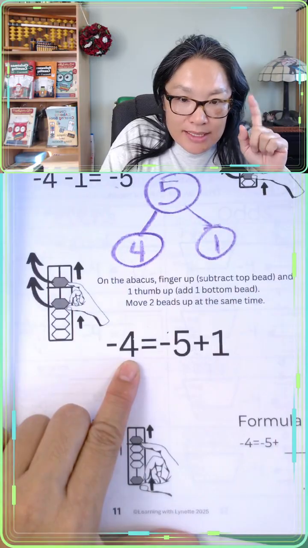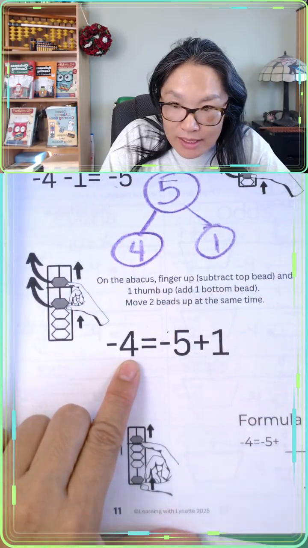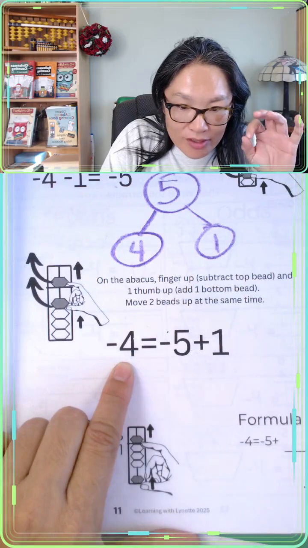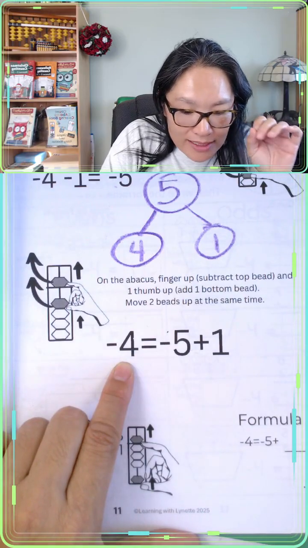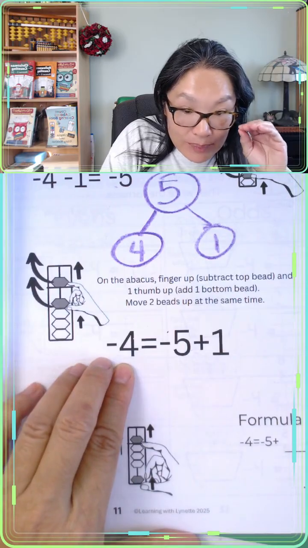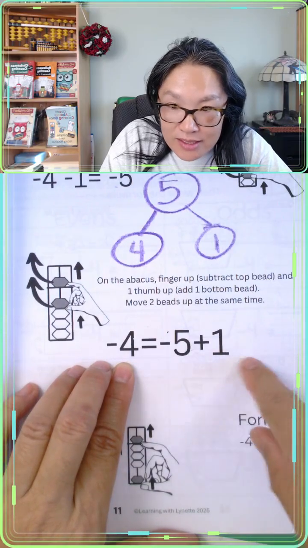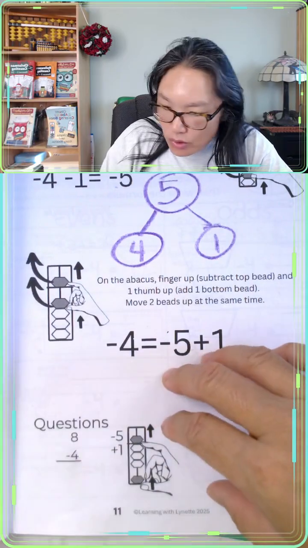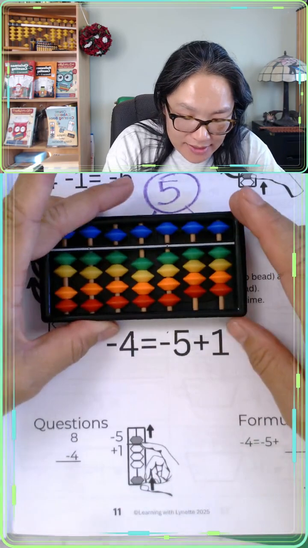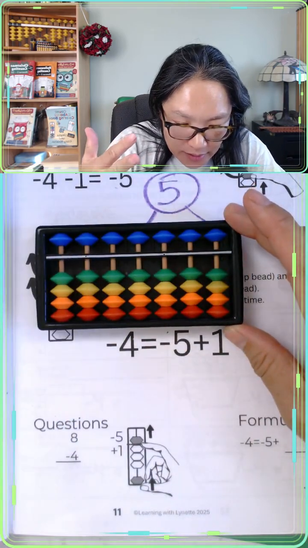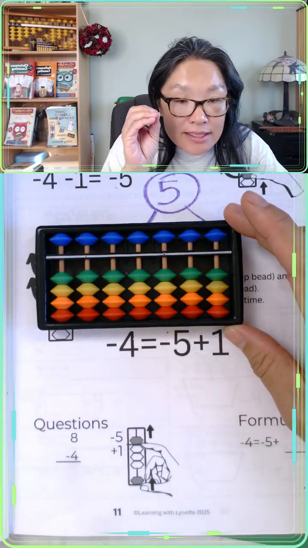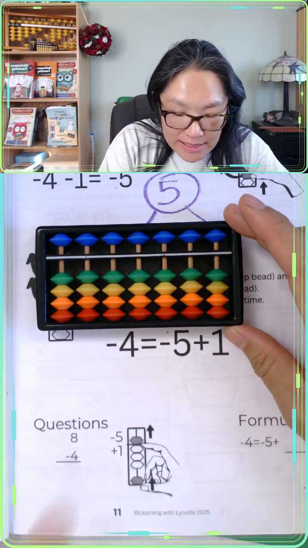Variable means it's either a symbol or a letter. Guess what? This thing right here is actually a symbol. If you really think deep down, none of these letters, none of these numbers mean anything. And so when we visualize it, it becomes concrete. Letters are symbols, same thing with the numbers.